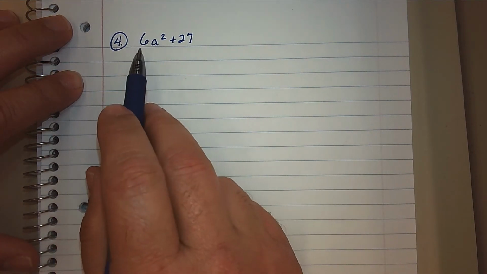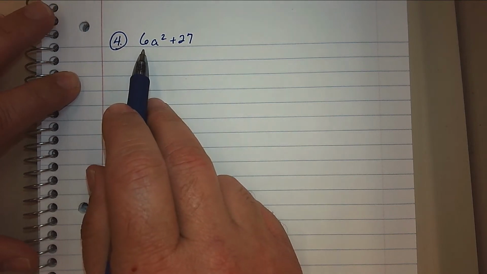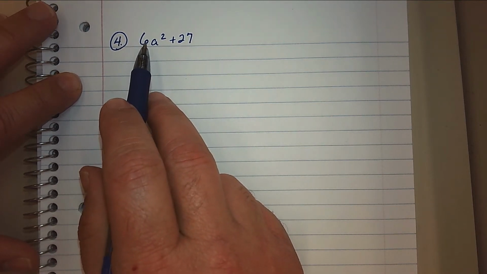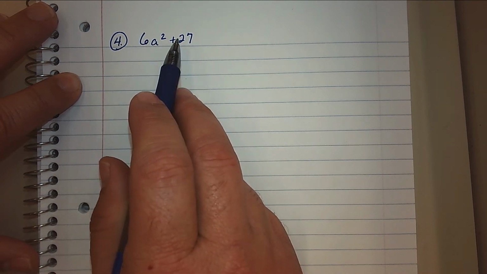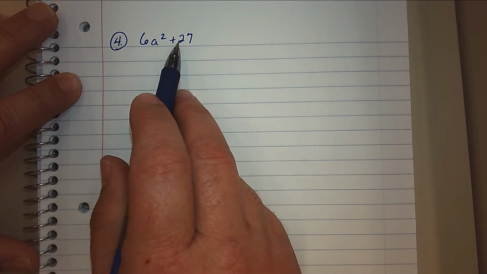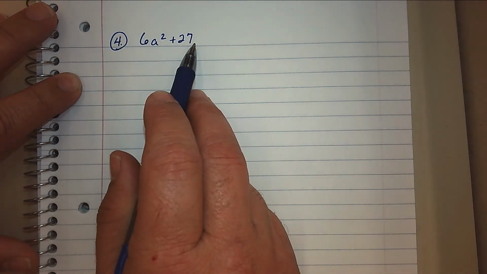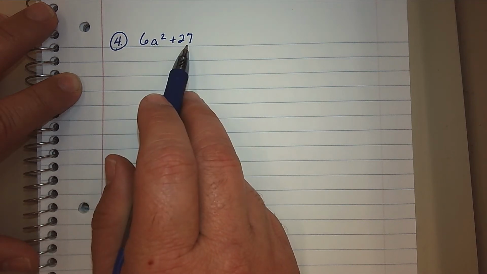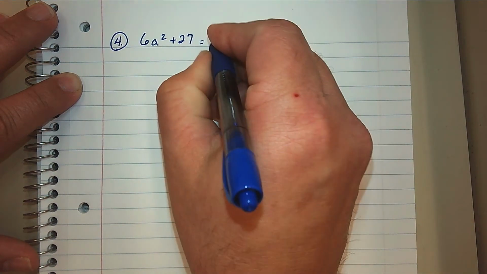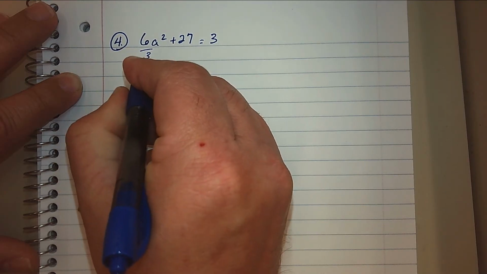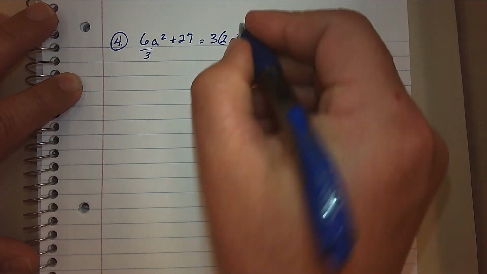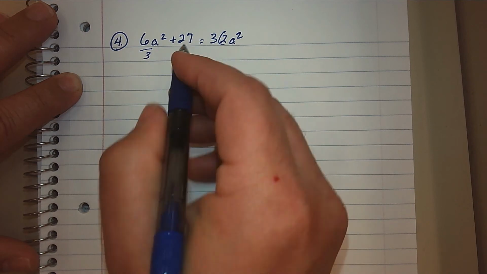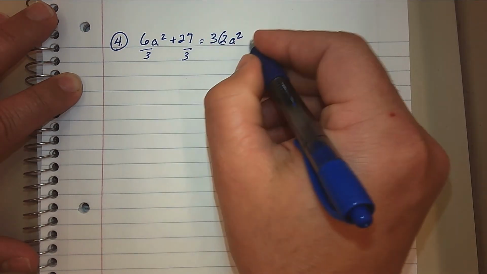So remember, our step 1, supposed to find a GCF for the coefficients. And 6 won't go into 27, but 3 will go into both of them. And since 27 doesn't have a variable with it, that means that we're going to need to divide these both by 3 and keep that 3 outside of the parentheses. So 6 divided by 3 is 2, and that a squared stays. And then 27 divided by 3 is 9, and it's positive, so it's plus 9.